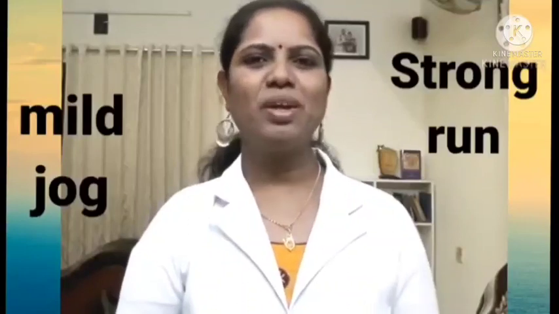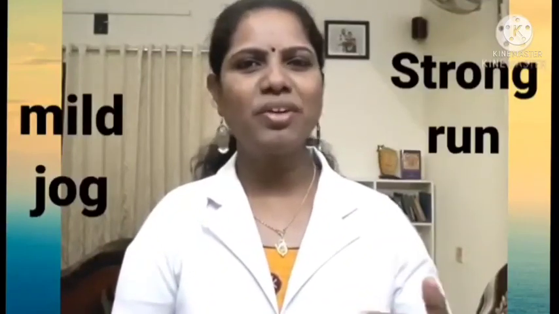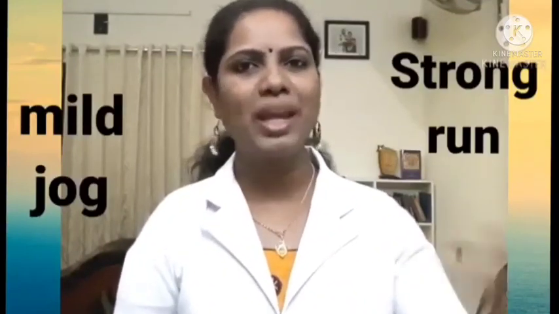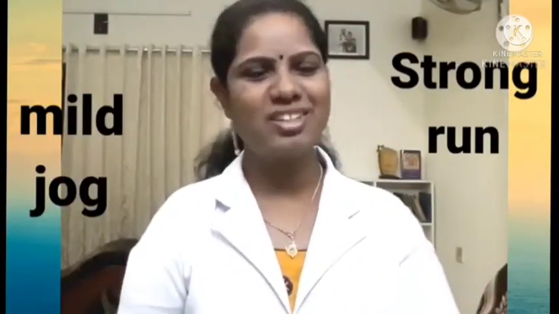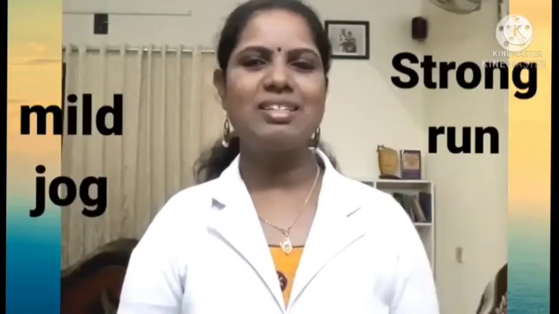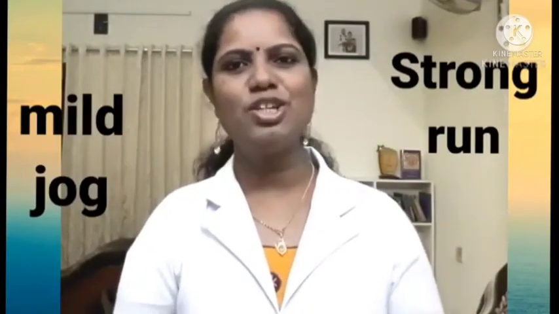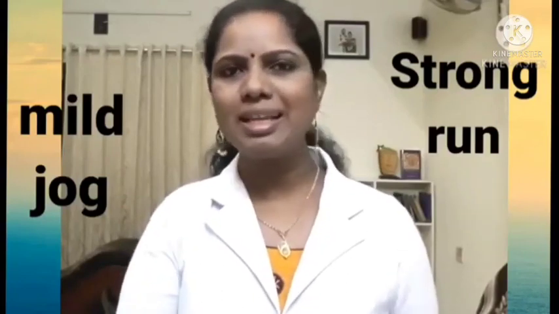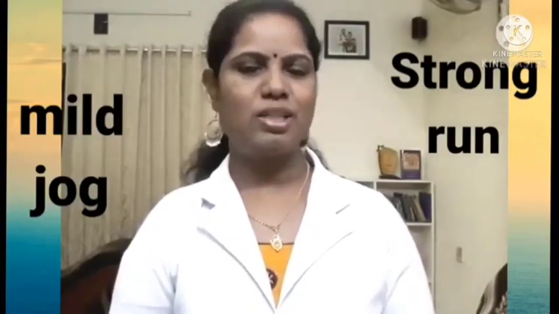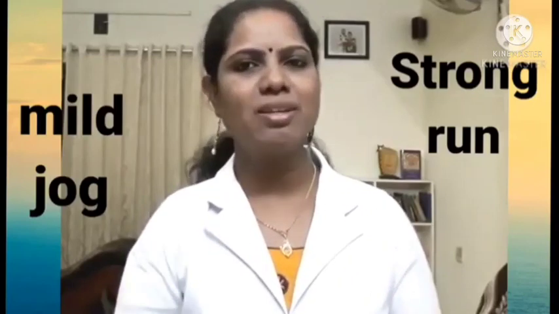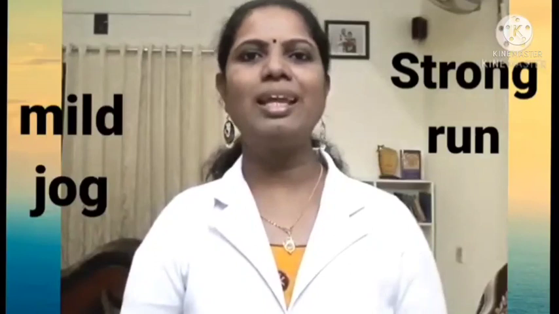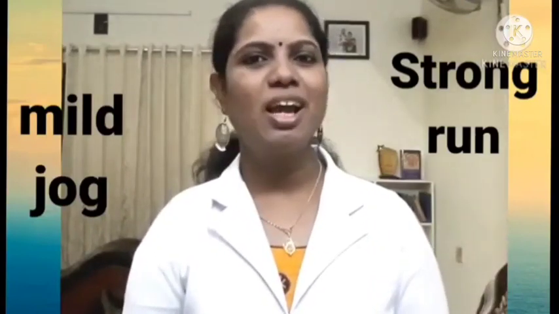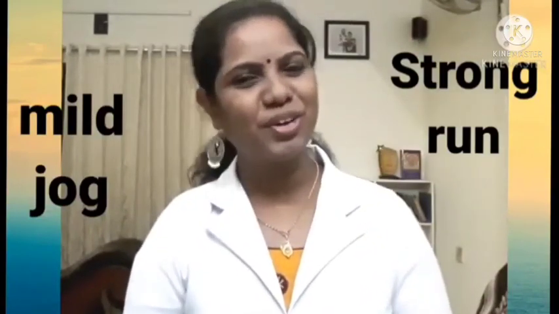The first set of words is jog and run. When you increase the pace or the speed of jogging, it becomes running. So which is stronger, children? Is it jog or is it run? It is run. Run is the higher degree of meaning and jog is a lower degree, less strong. That means mild. So jog should be written in the mild column and run should be written in the strong column.